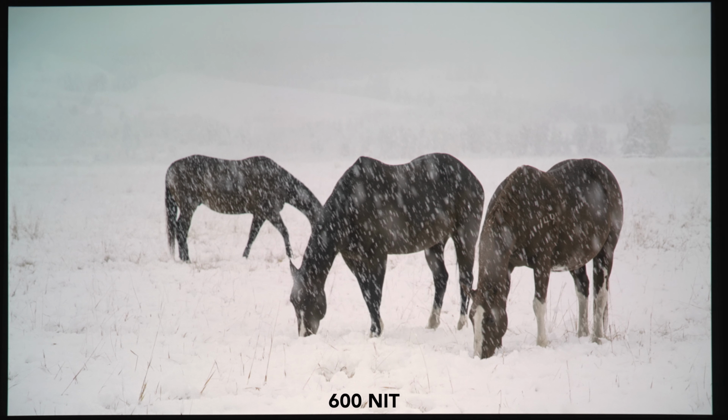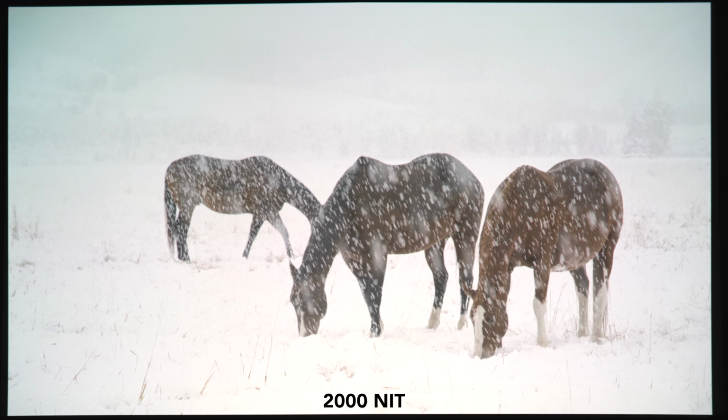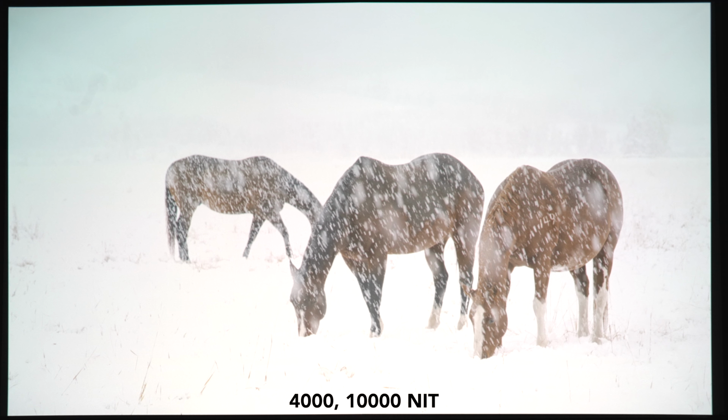If we take a look at the world-famous horses from the Spears and Munsell disc, we can see that at 600 nits, you can kind of make out everything that's happening on screen. Moving up to 1000 nits, things remain largely the same, except with a little more brightness. And when we hit 2000 nits, everything starts getting blown out. At 4000 and 10,000 nits, it's just a few horses standing in a white background, so there's no tone mapping on board to help maintain detail in high brightness.